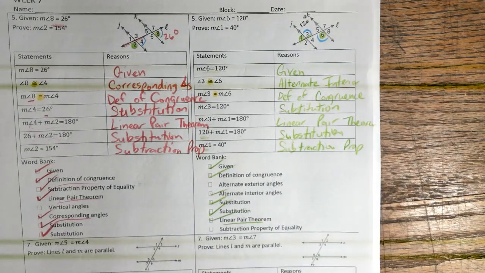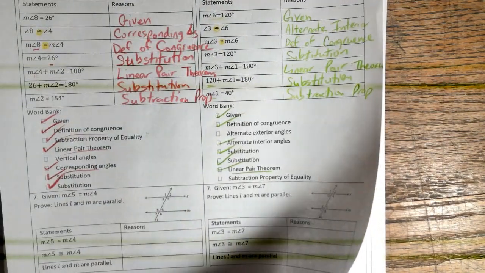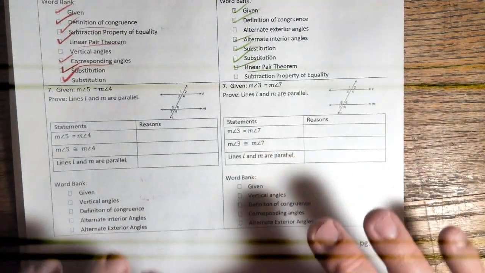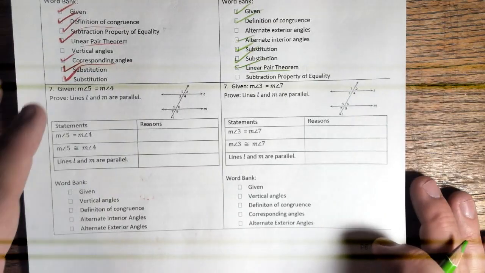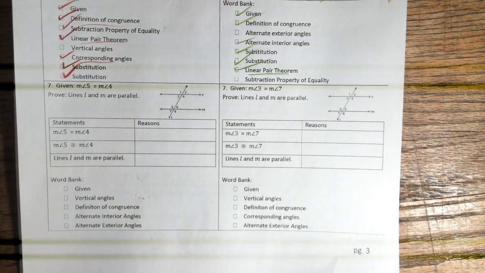Okay, scooting down to the bottom of page 3. I believe, yeah, this is it. So this will finish off the lesson. Number 7 is the I do, and number 7, the other one, is the you do. So for the first number 7 to the left, we're given that the measure of angle 5 is equal to the measure of angle 4.